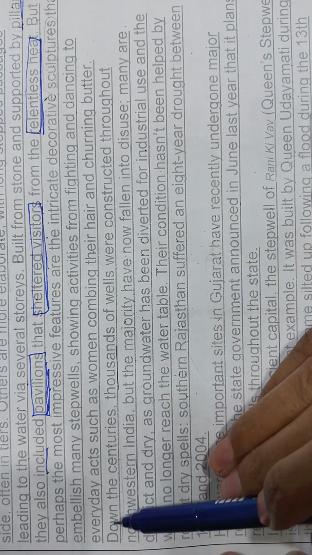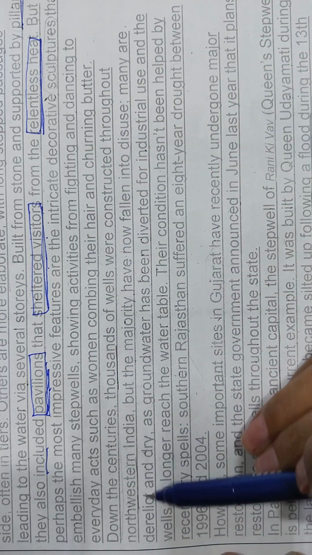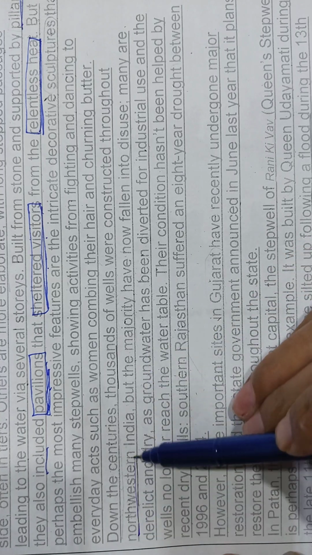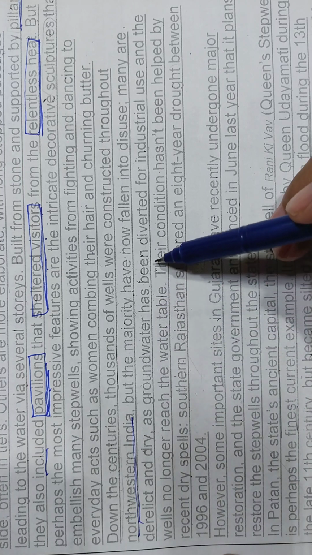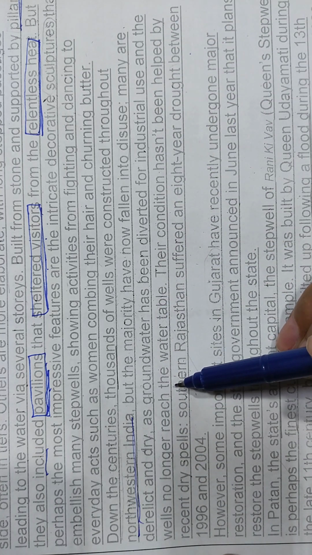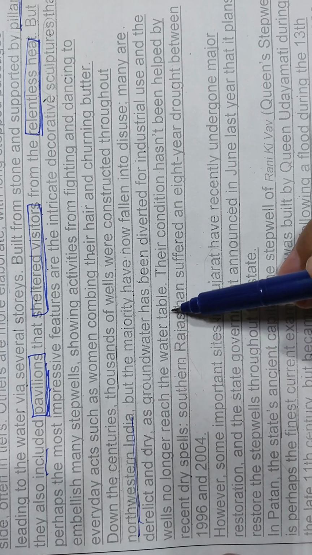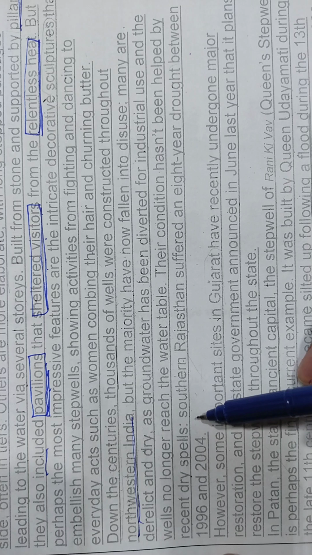So move your eyes with me as well, and move your eyes with my pencil. It will be very easy for you to follow. Northwestern India, Rajasthan. Groundwater has been diverted to industrial use and the wells no longer... dry. The condition hasn't been helped by decentralized health.